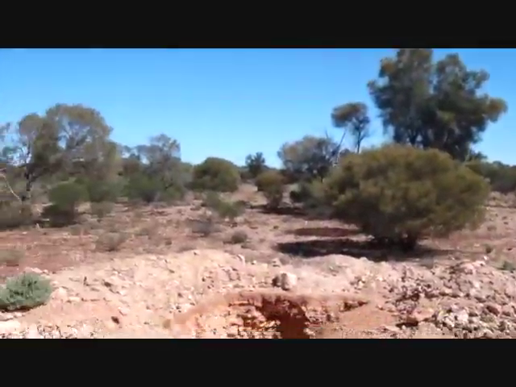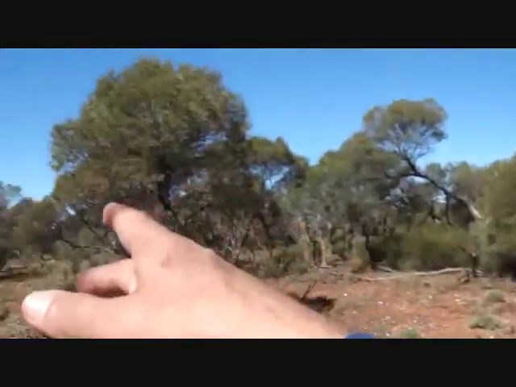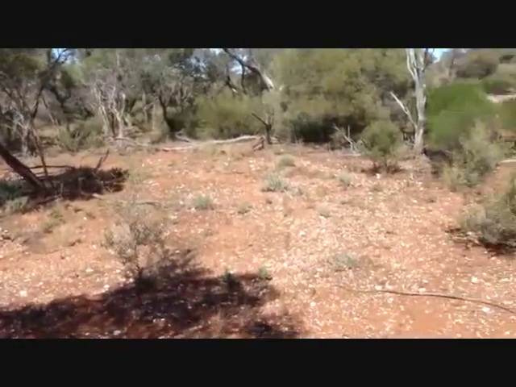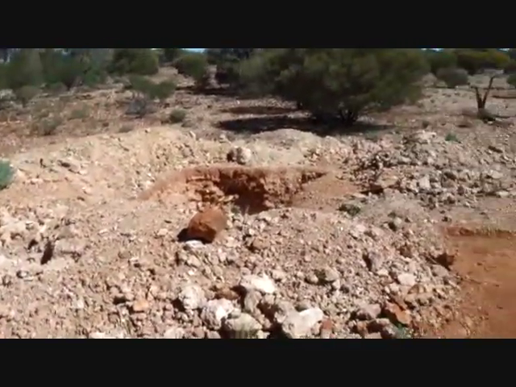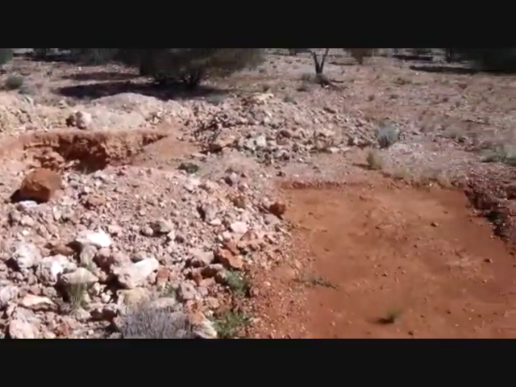The area had been detected before. Someone had got a lot of gold here. I know years ago, just over there, a massive specimen of gold was found by an Aboriginal prospector. I'll think of his name.